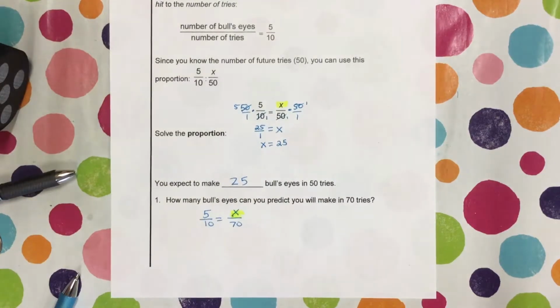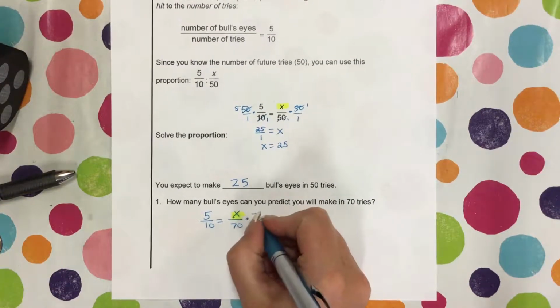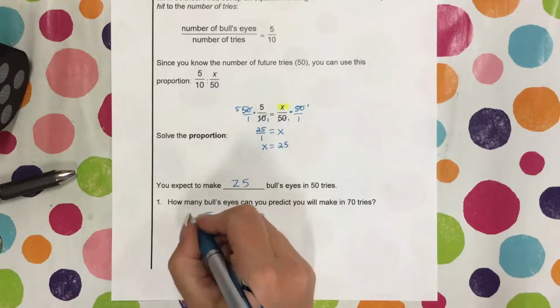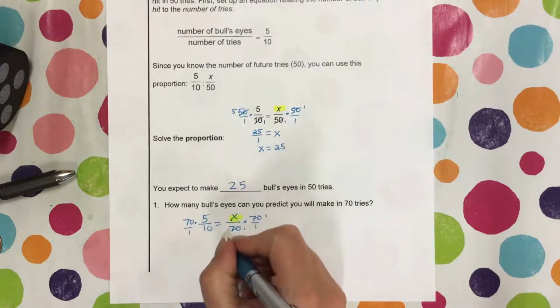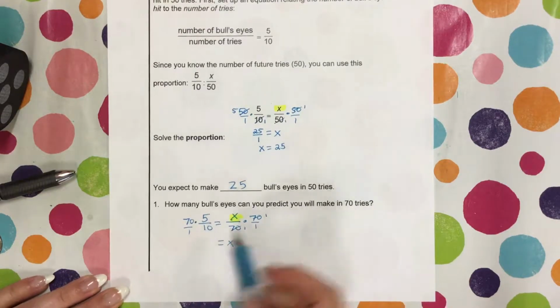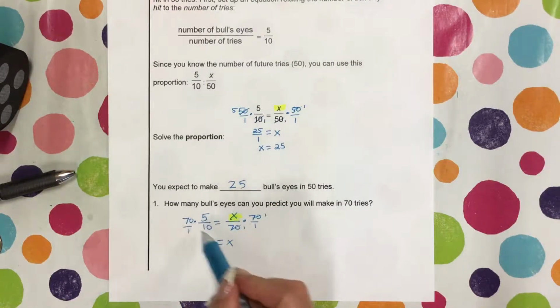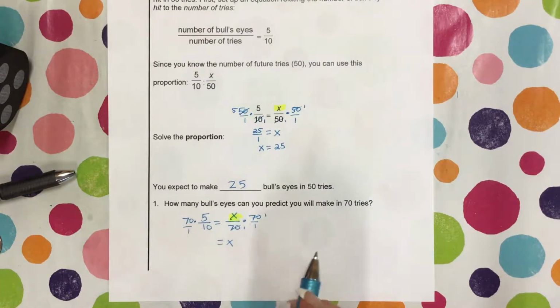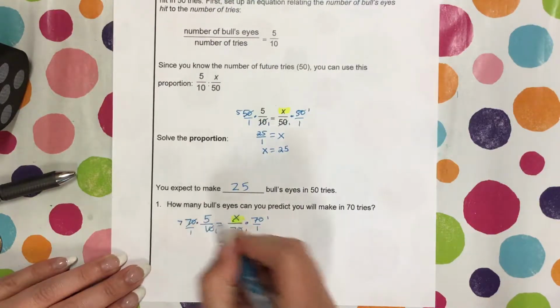Right now it's being divided by 70, so we have to do the inverse operation to both sides, which is multiplication by 70 over 1. The 70s cancel each other out, and we're left with X. Since we're multiplying fractions, cross cancel first. Is there a common factor between 10 and 70? Yes, 10. 10 goes into 10 one time, and 10 goes into 70 7 times.